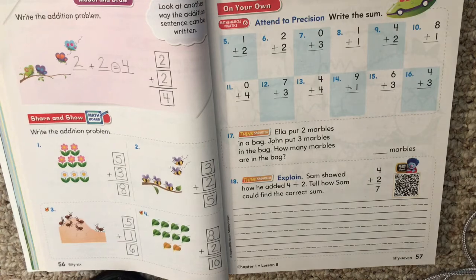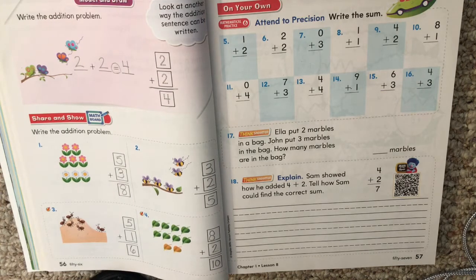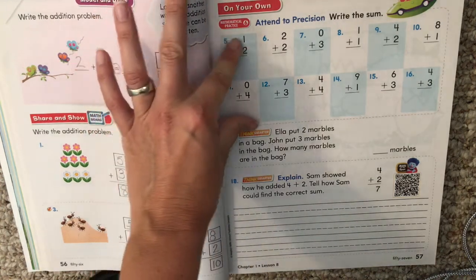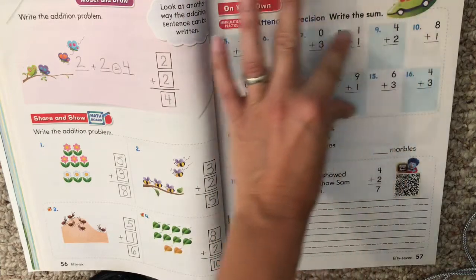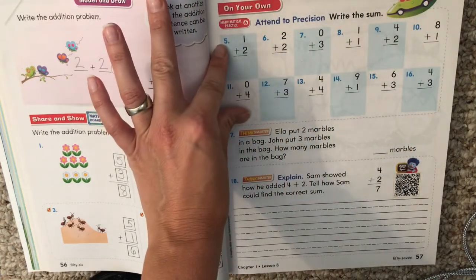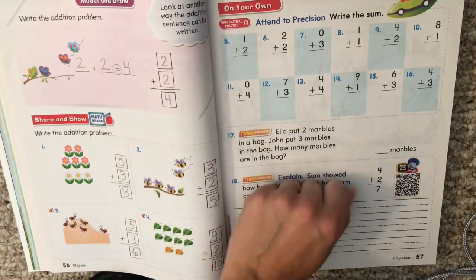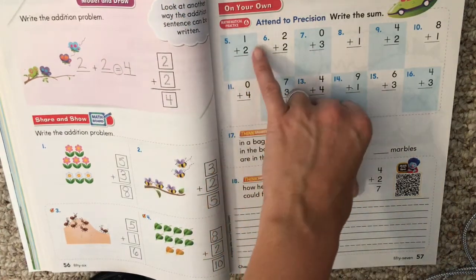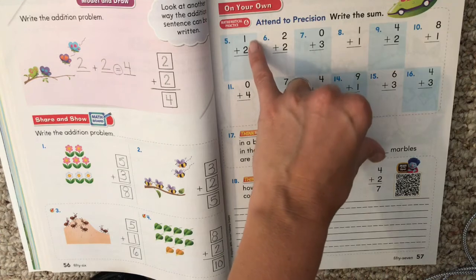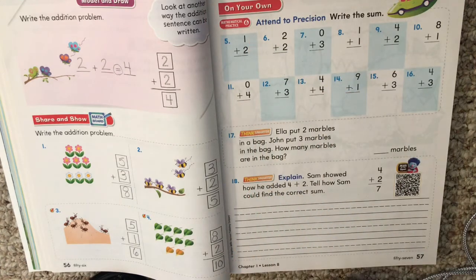Okay, this page is all about adding. See up here with our boxes? Okay, they want you to add these together. If you need to draw your picture, which a lot of you need, you can just put your circles next to it, or if you want to use a different piece of paper, like a scrap paper, to draw your circles on, you can do that. Okay, it's up to you.